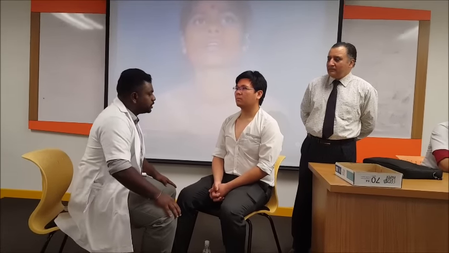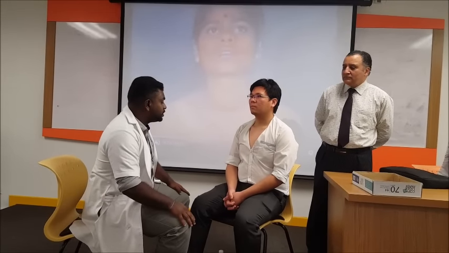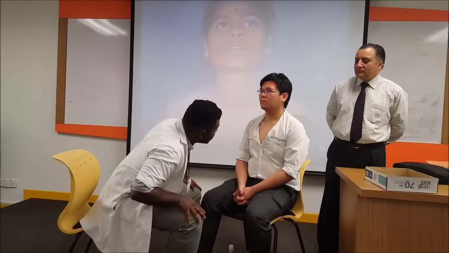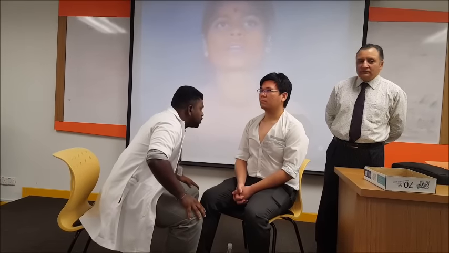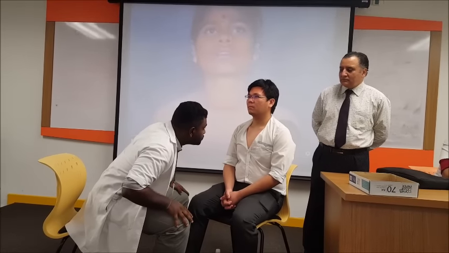On inspection, there is a diffuse swelling on the lower anterior region of the neck, measuring about 5 by 6 cm. There are no visible veins, no visible scar. However, there's a visible pulsation.